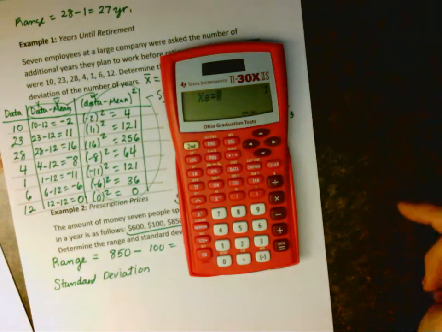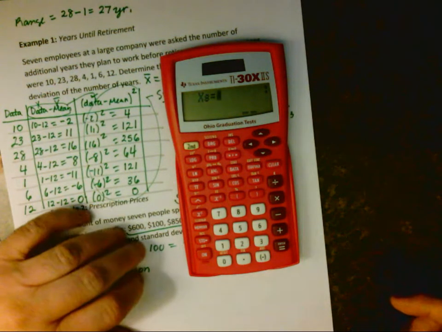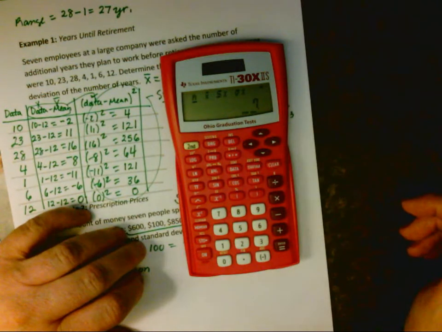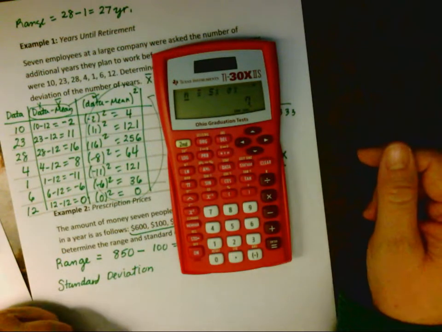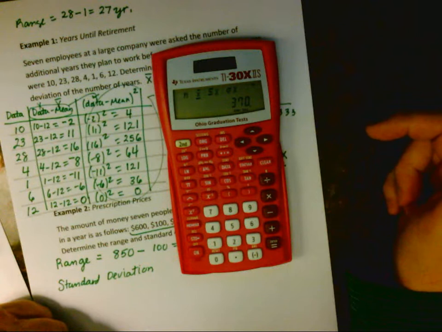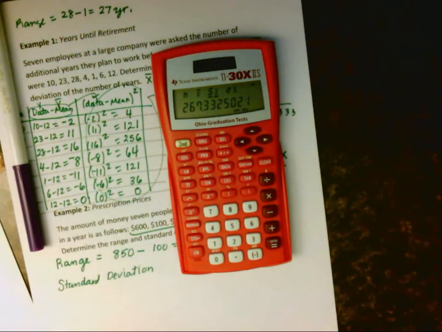Okay, so we're ready for the 8th score, and we've put in 7, and that's how many we had, so we're good. And now we want to hit stat var and get the statistical variables. It tells us that the number of data that we placed in were 7. The average was 370, and the next one, I'll go ahead and write this down.